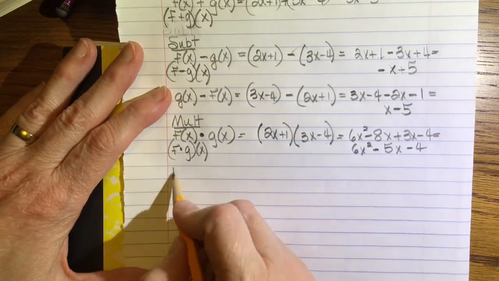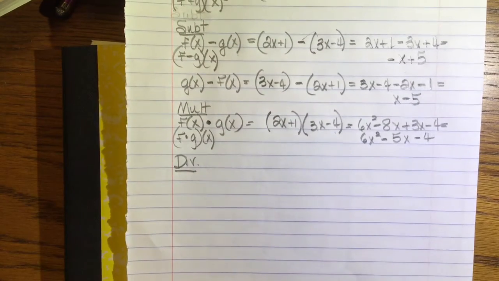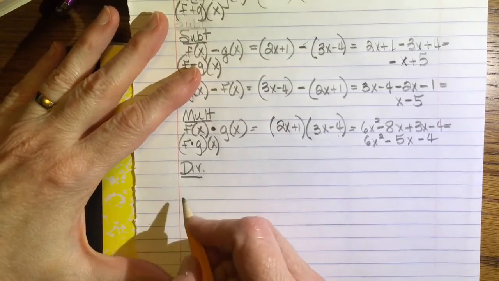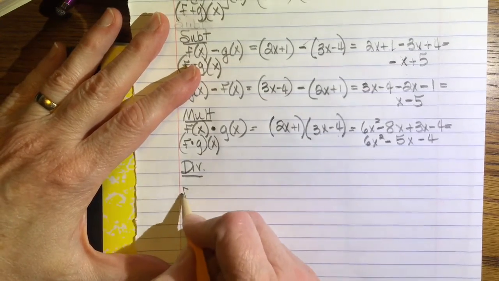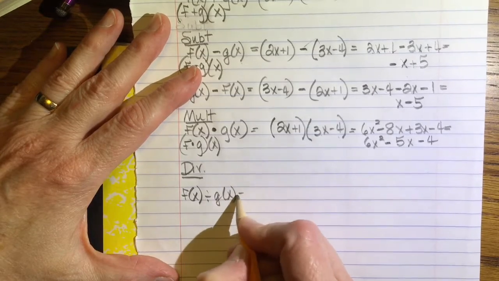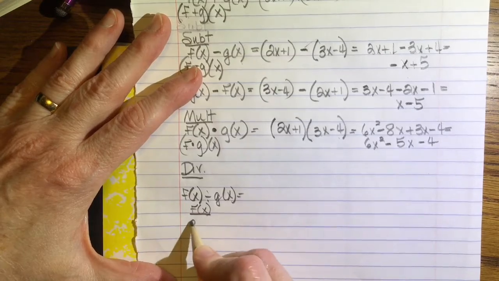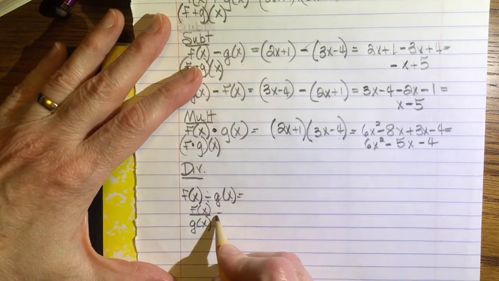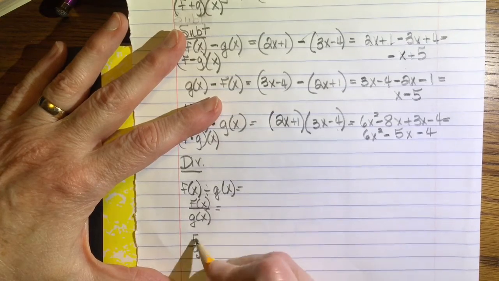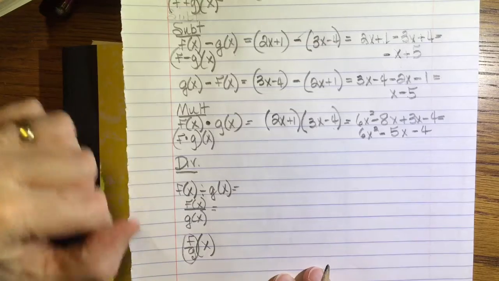Okay, division. Now division, and again, you may see it written. I don't think you would see it much like this, but you obviously could. Sometimes you'll see it f of x over g of x, and you may also see it f over g of x, like that. And they all just simply mean division.